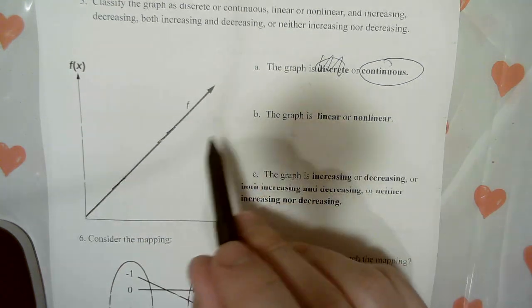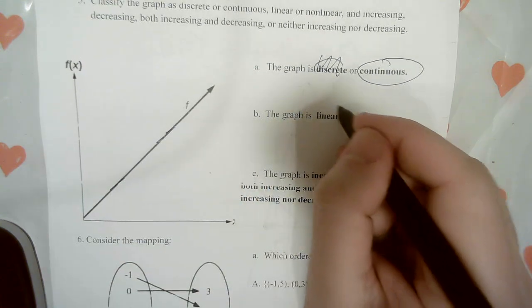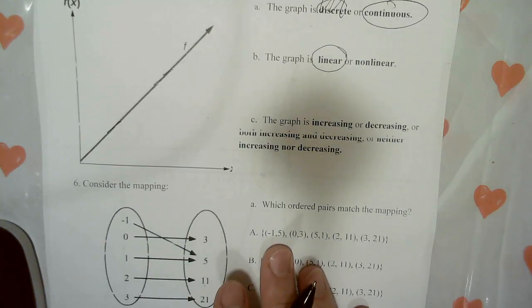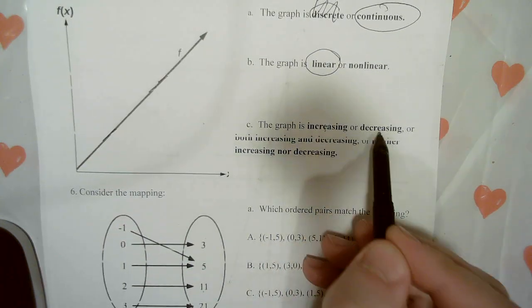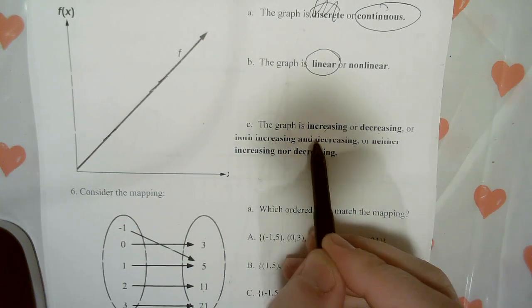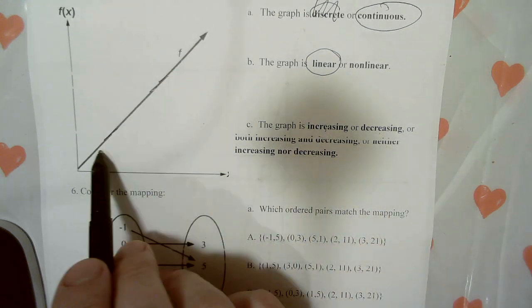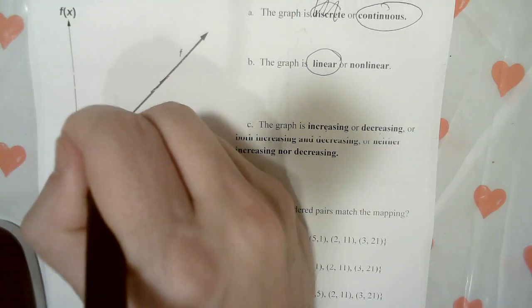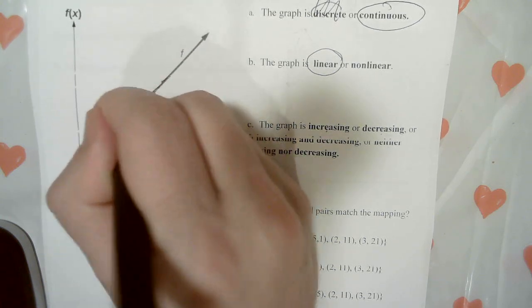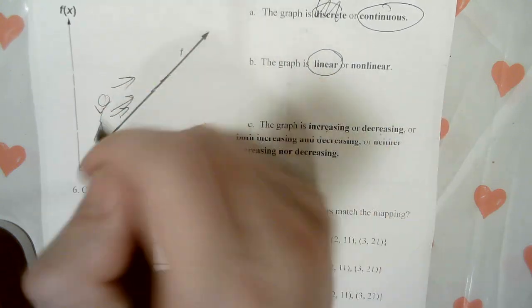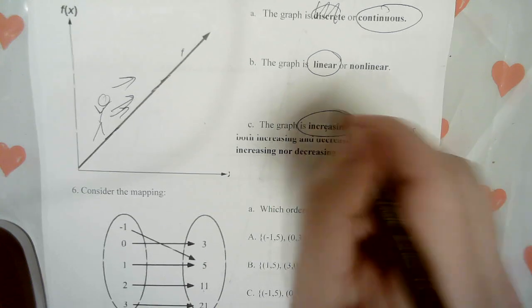The graph is linear or nonlinear. The graph looks nice and straight, linear. When I look at it, is it increasing, decreasing, both increasing and decreasing, or neither increasing nor decreasing? So I've got 4 choices. Left to right, right? We read the graph just like we read words. It goes left to right, so it's got to be increasing.